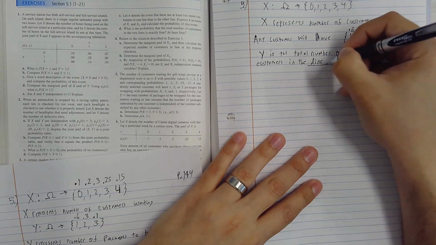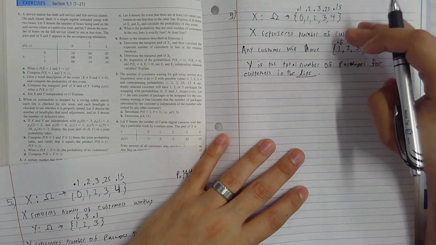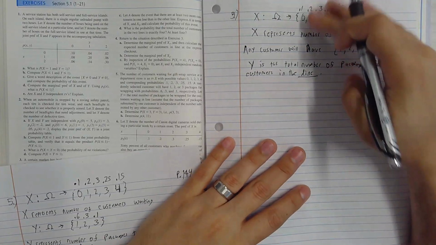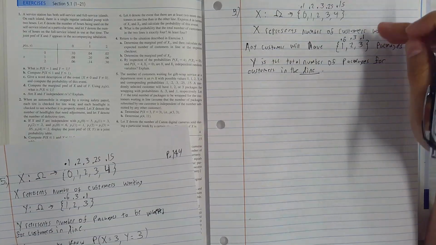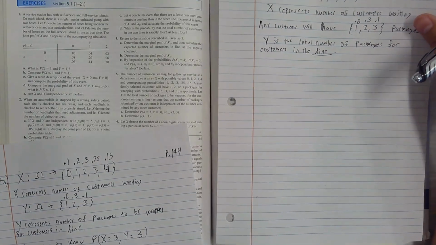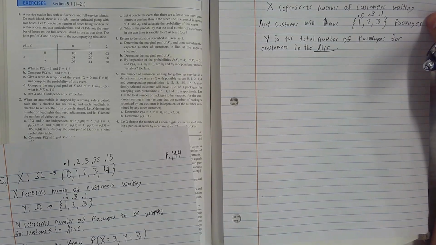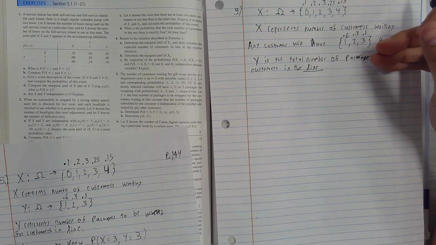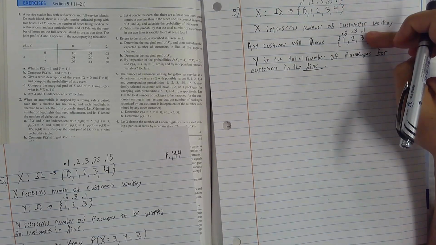That's going to be the key right there. So any individual customer will have 1, 2, or 3 packages, and then Y is the total number of packages for the customers in line, which could be as many as 12.